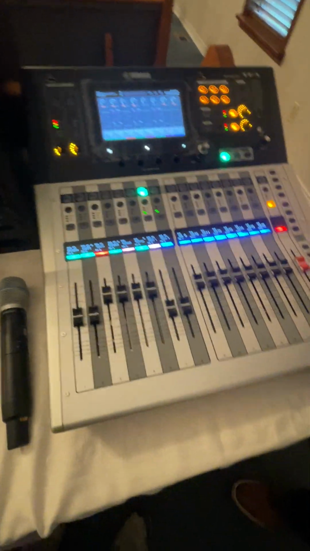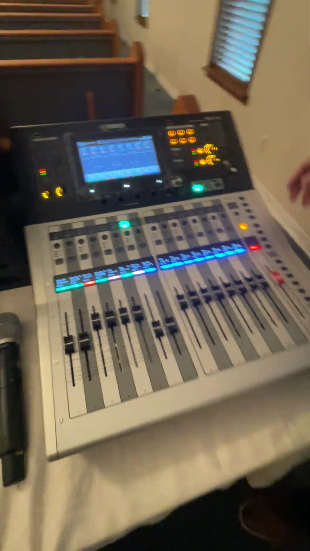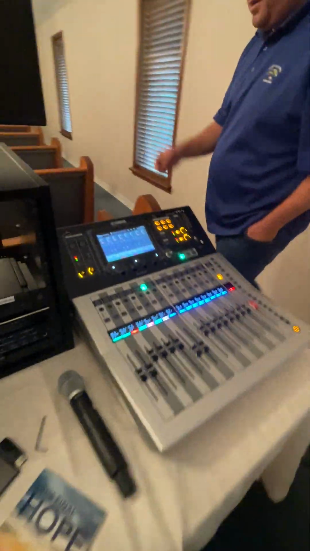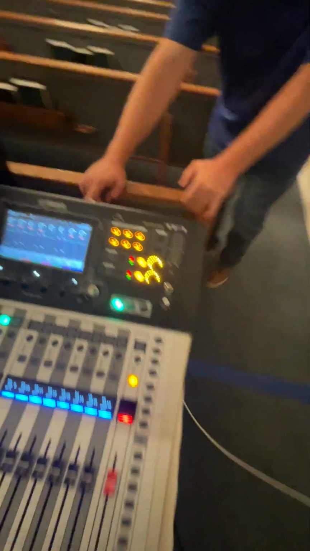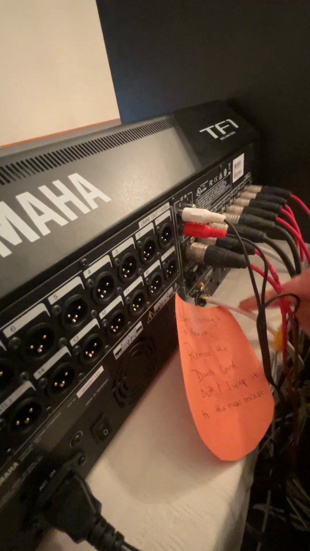So I mean that's pretty much what we've got plugged in. Your speakers are controlled by this right here. So this is your Dante port. So this gets plugged into the switch and becomes aware to the network.